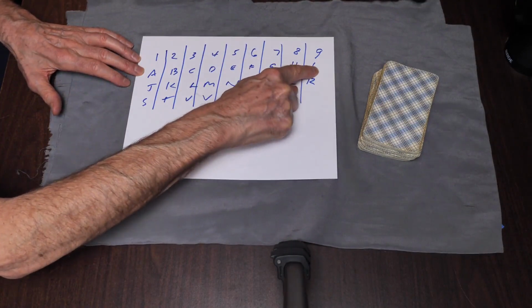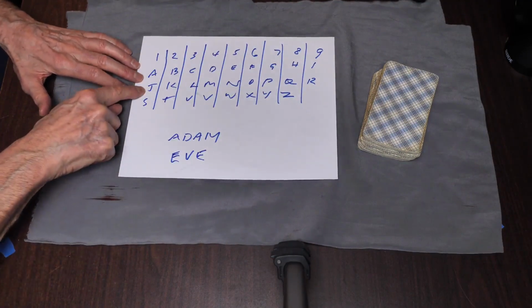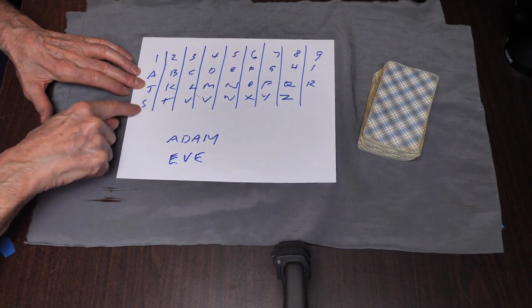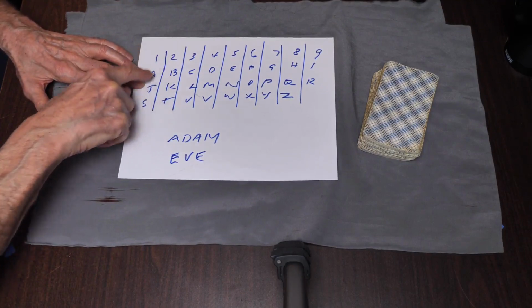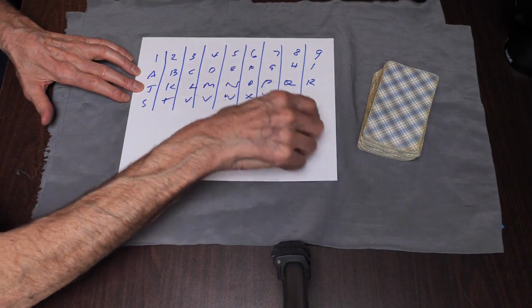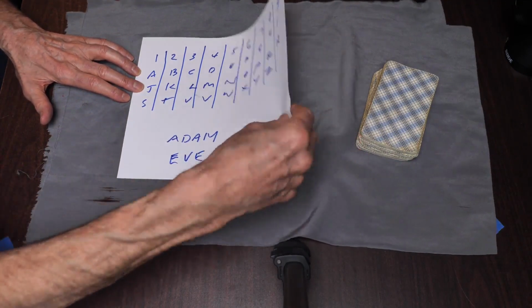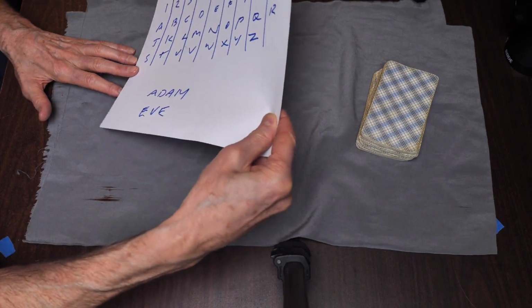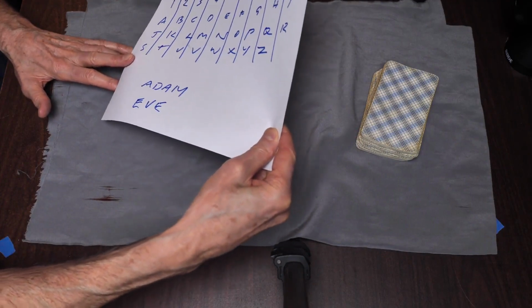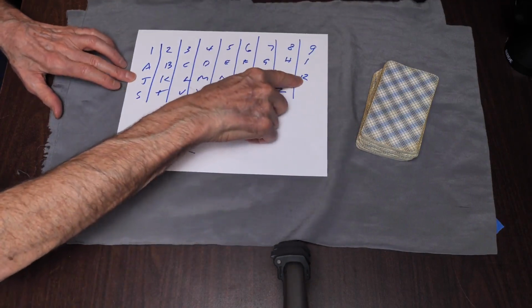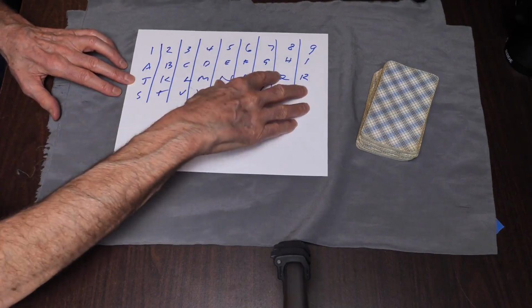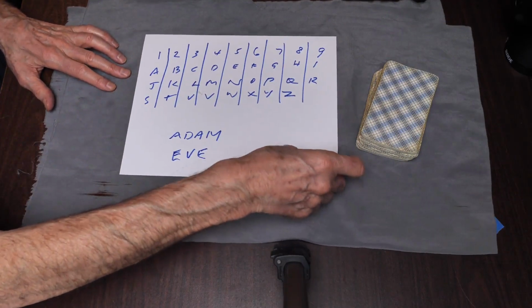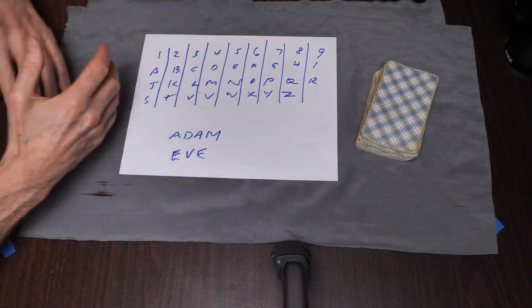When you get to 9 or I, you go back to 1 again, and so that J is 1, and K is 2, and L is 3, and so on. And then when you get to R, then you go back to S again, and you get 1, okay? So this is how it works. And a lot of people use this method.